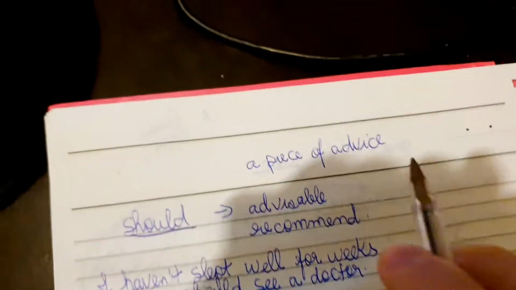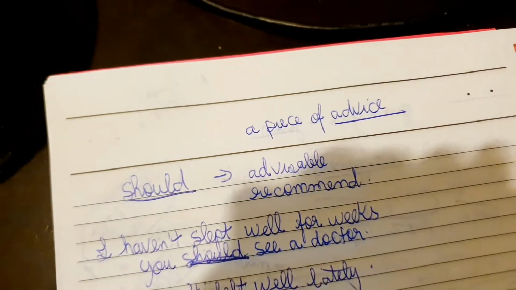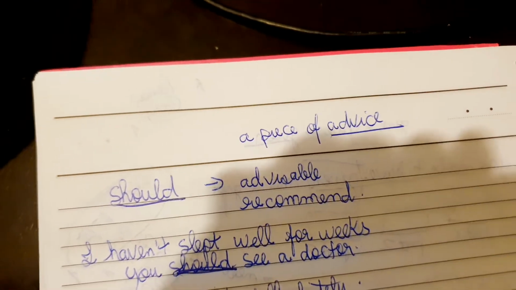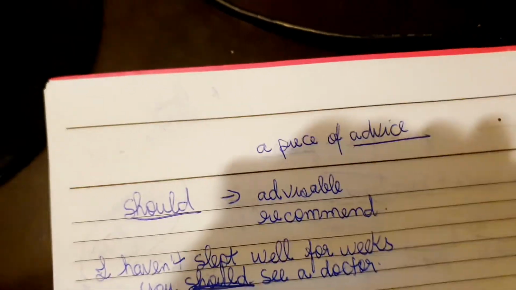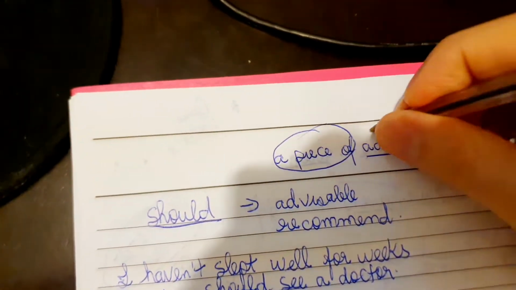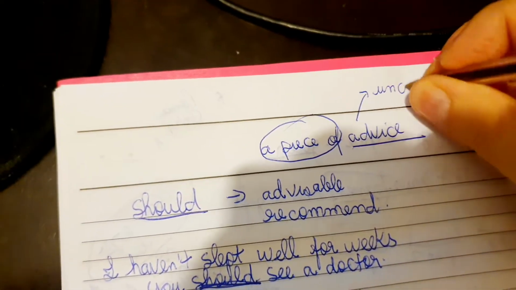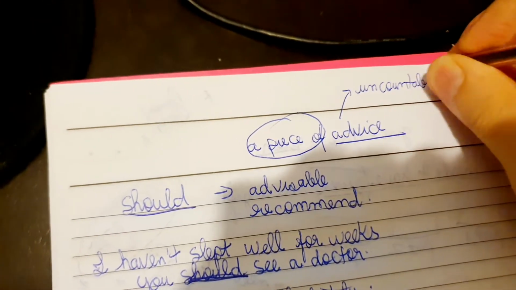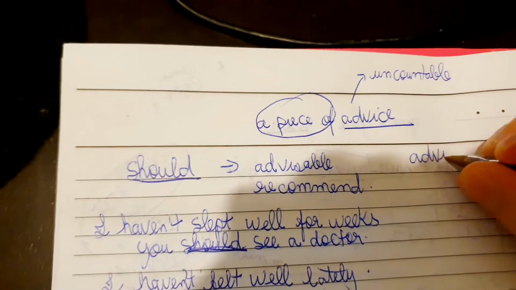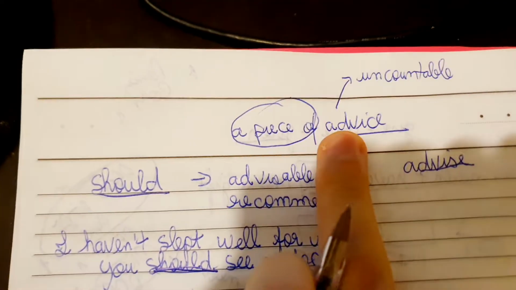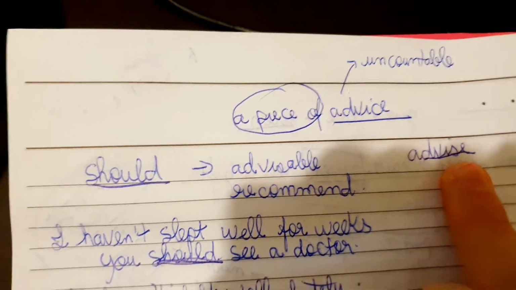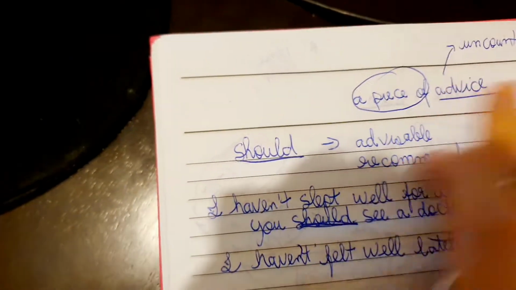Because advice is not countable, right? You're not supposed to say one advice, two advices. No, it's wrong. So you say a piece of advice because this word advice is uncountable. What's the difference between advice and advise? Advice is a noun and advise is the verb, okay? Okay, so just something extra.